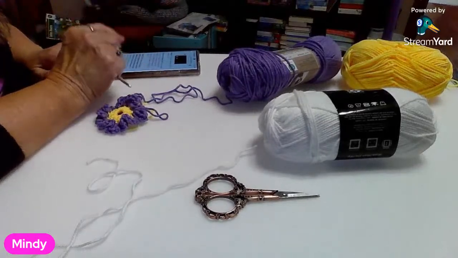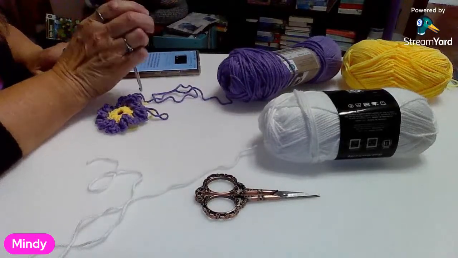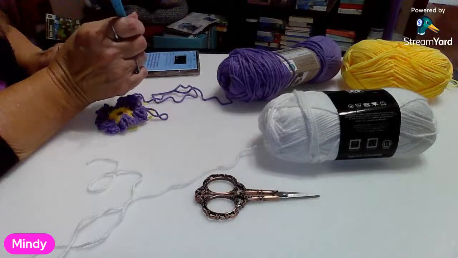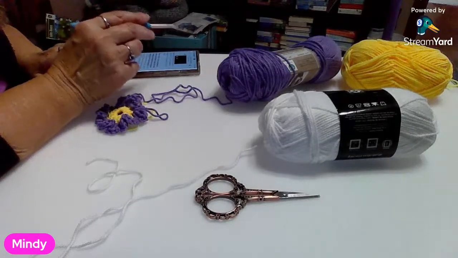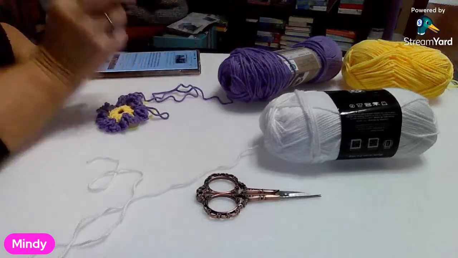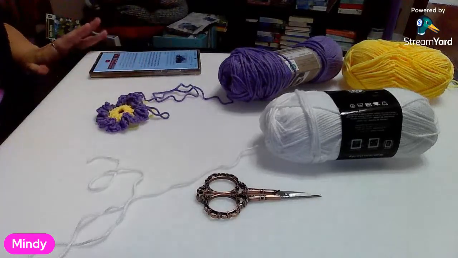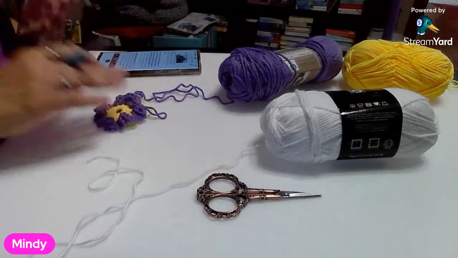Okay. And then this round is done in the back loop. So we're going to work around round 1 again, working in the back loops. So those back loops that we skipped, we're going to hit those back loops this time.